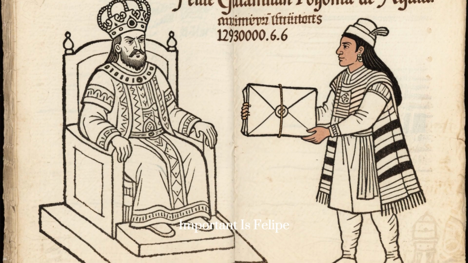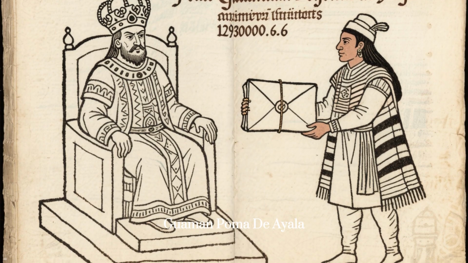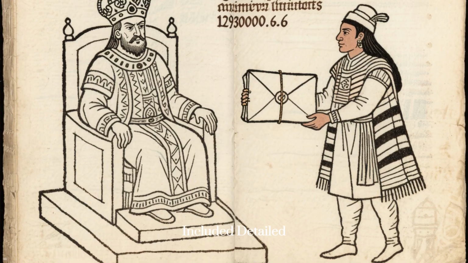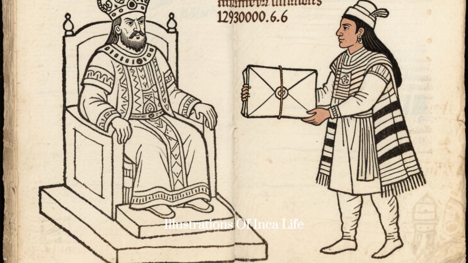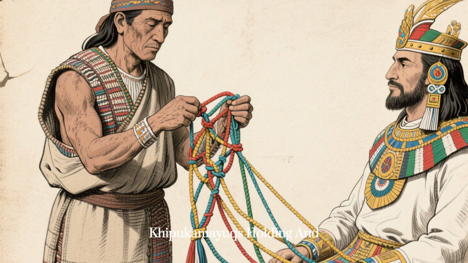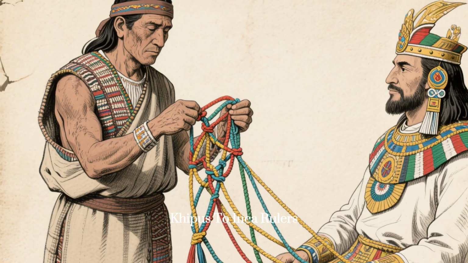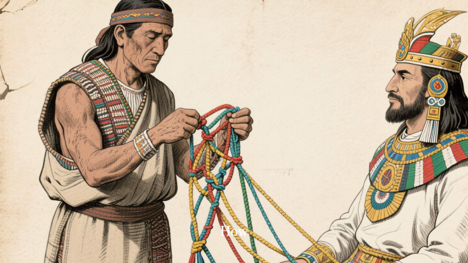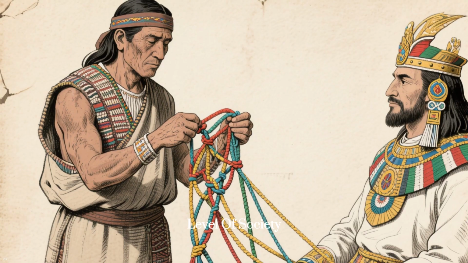One of the most important is Felipe Guaman Poma de Ayala, an indigenous nobleman who, in his 1,000-page letter to the King of Spain, included detailed illustrations of Inca life. Several of his drawings depict quipucamayocs holding and presenting their khipus to Inca rulers and even to Spanish officials, providing visual evidence of how integral these devices were to every level of society.